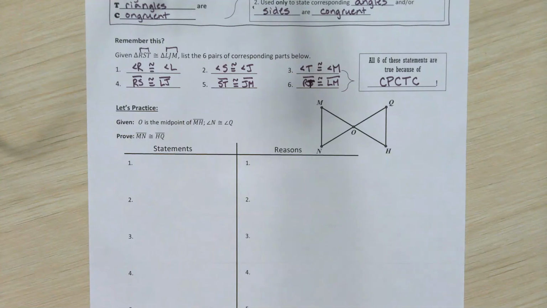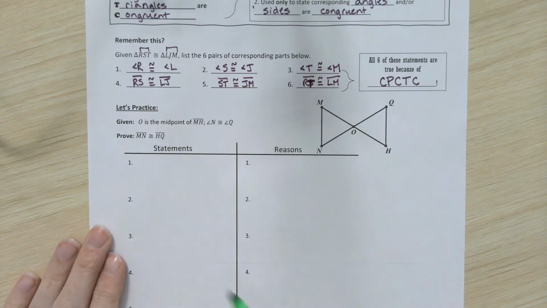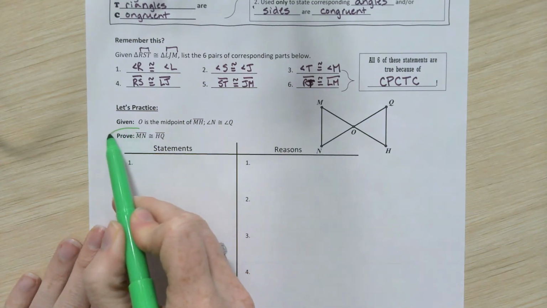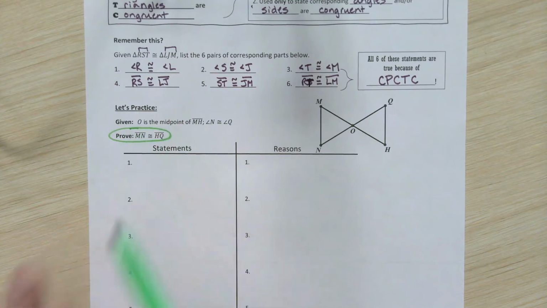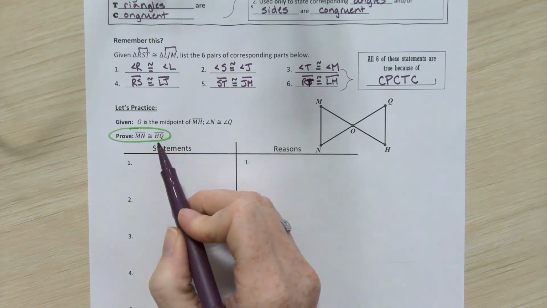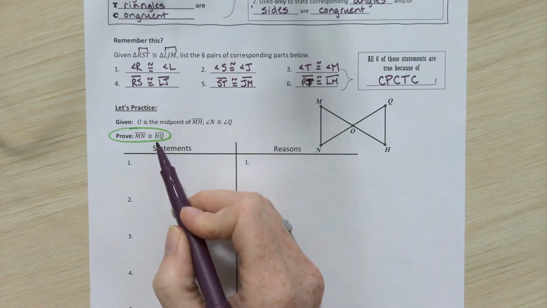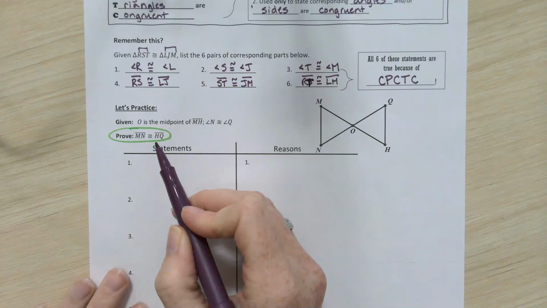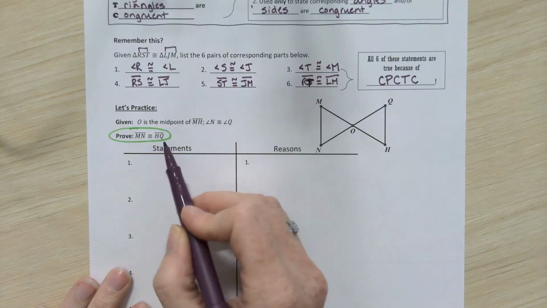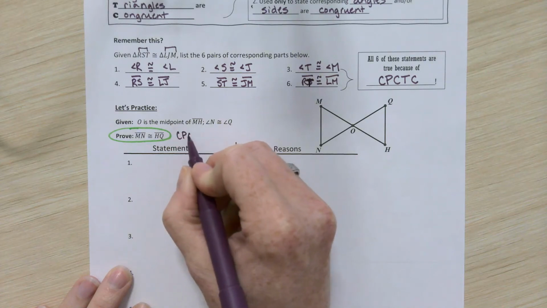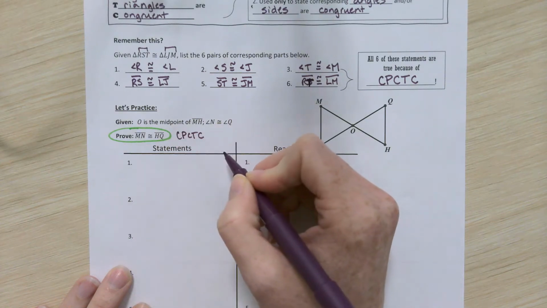Right away, I'm hoping that you notice that something is different about this compared to all the other proofs we've written. Right here, there is a significant change. All of the proofs that we've looked at so far have not asked you to land on congruent sides. They've asked you to land on congruent triangles. And so this is our clue that there's going to be some CPCTC involved.